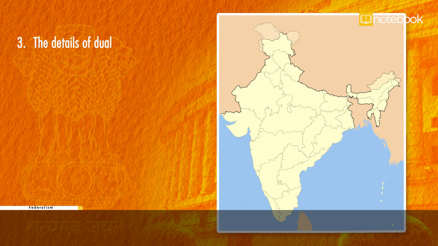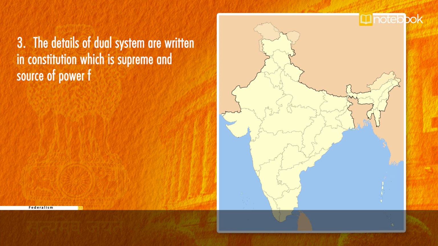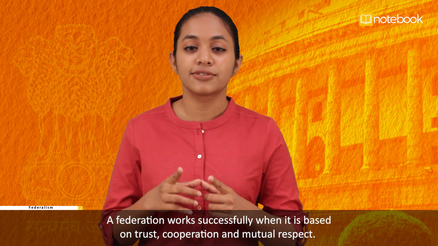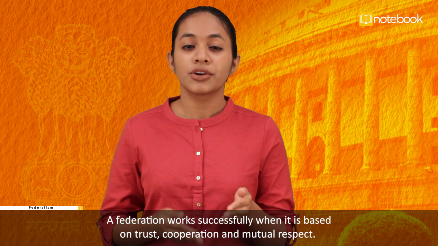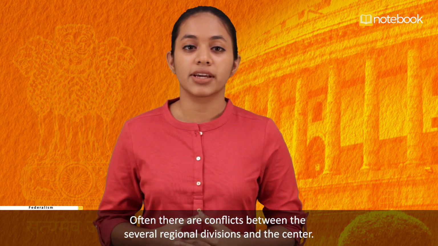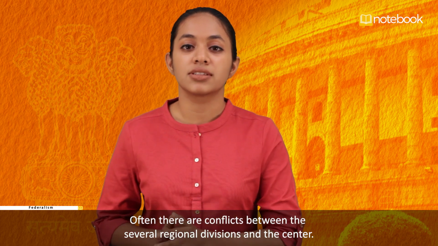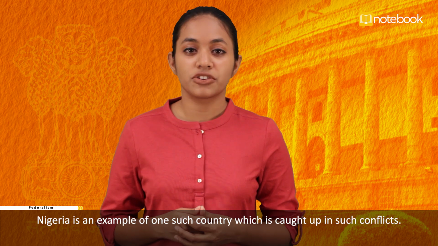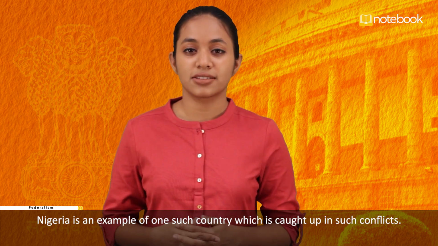The details of the dual system are written in the Constitution, which is supreme and the source of power for both governments. An independent judiciary settles disputes whenever there is a conflict between the center and the states. A federation works successfully when it is based on trust, cooperation, and mutual respect. Often, there are conflicts between the several regional divisions and the center. Nigeria is an example of one such country which is caught up in such conflicts.